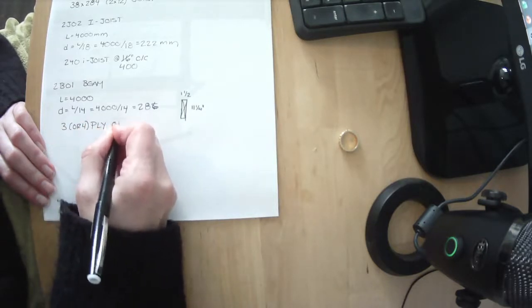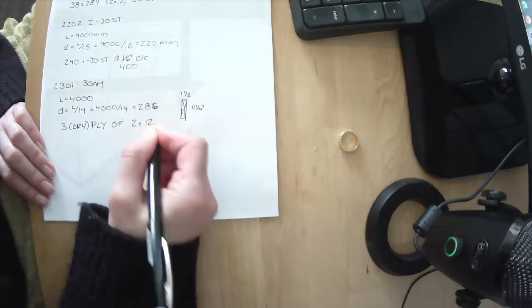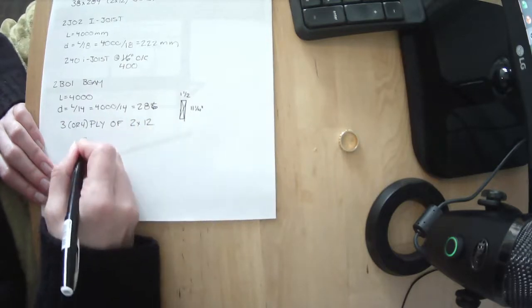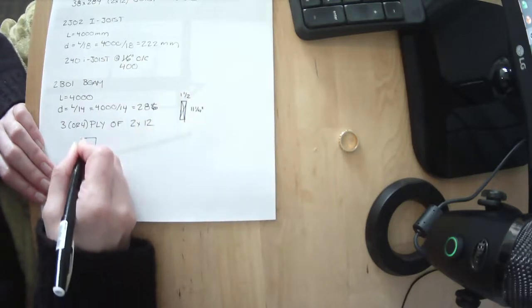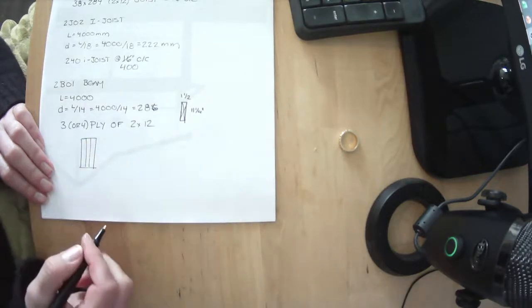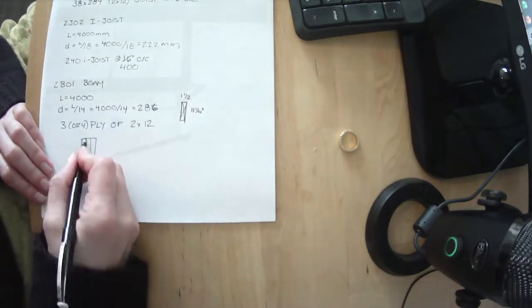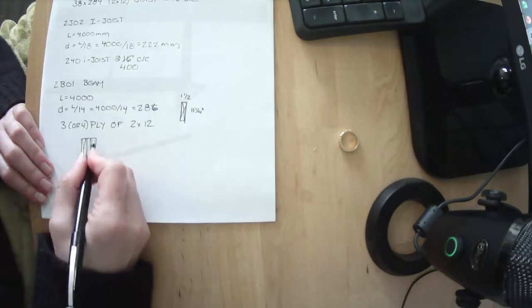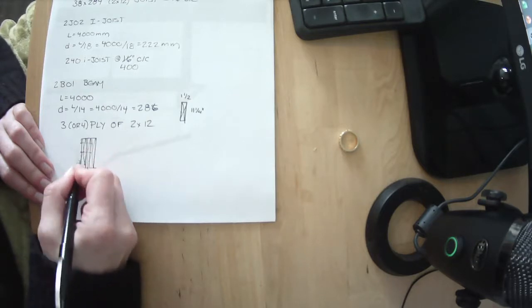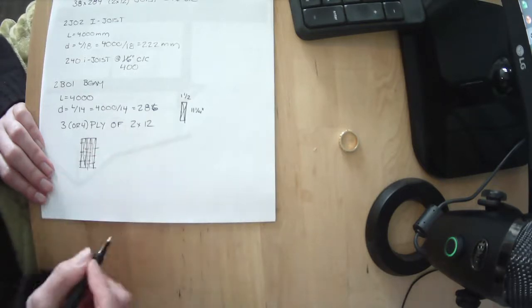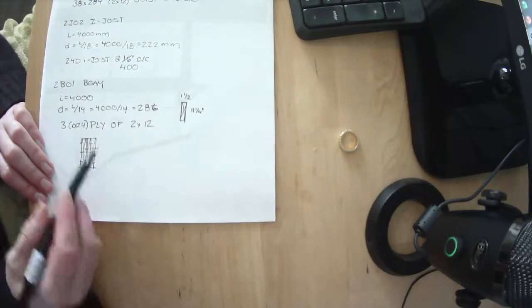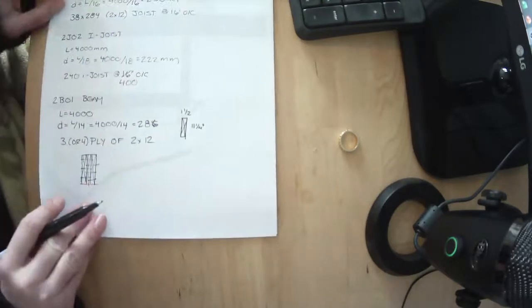ply of 2x12. So we would have 3 pieces of it that have been screwed together. So each one of these is a separate 2x12. And these have been all screwed together. And there's very specific requirements on that screw pattern. Okay, let's do our 2B02.